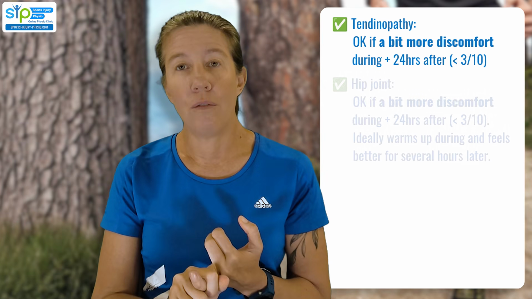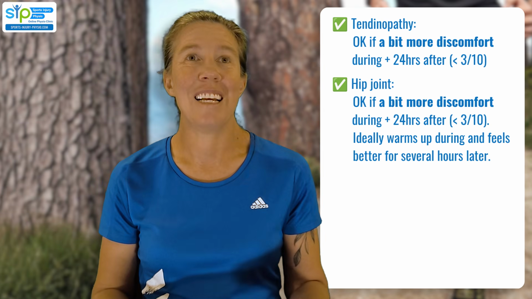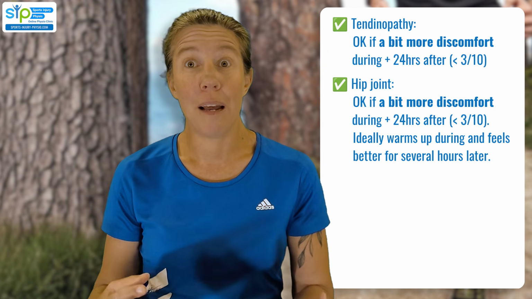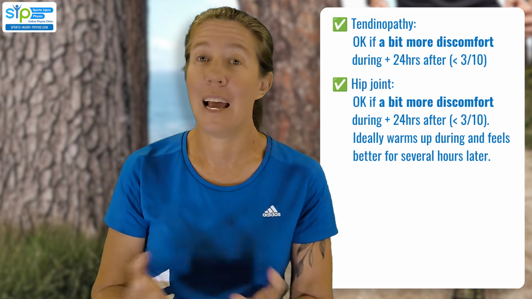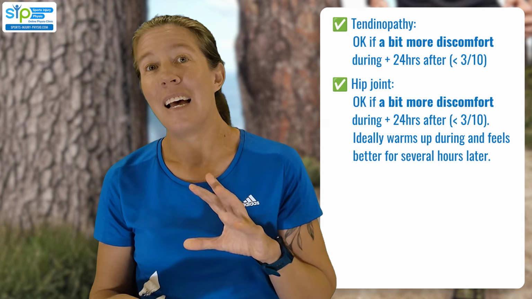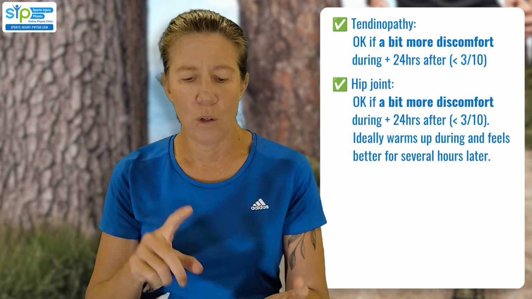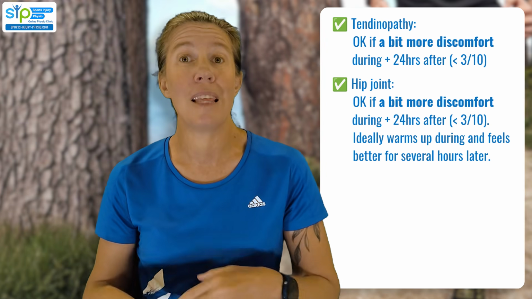But then if we think of joint injuries, absolutely the same applies. Often with joints, actually, when you start the exercise, it can feel quite uncomfortable, but then it warms up and feels better for the 24 hours or so afterwards. If it feels significantly more uncomfortable, then again, it wasn't the right exercise for you there. Joints tend to like activities where there's not a lot of impact. So typically cycling or swimming or using the cross-training machine in the gym can be a brilliant way to get the hip joint happier if it's a little bit irritated at the moment.